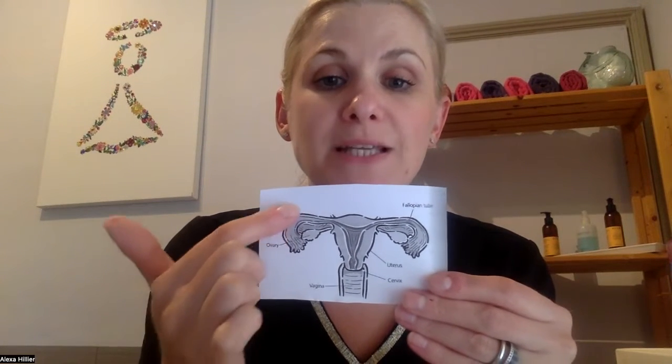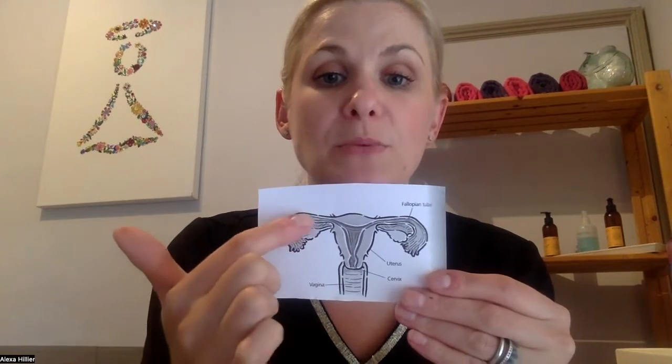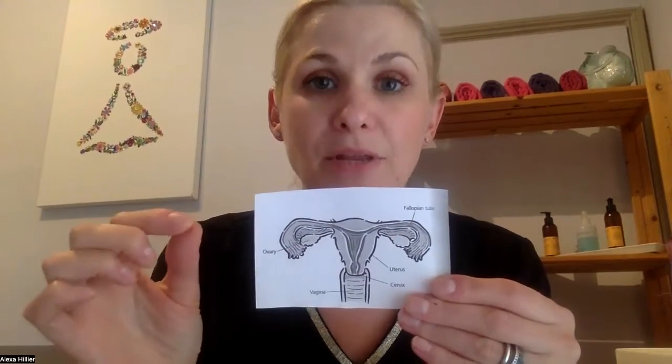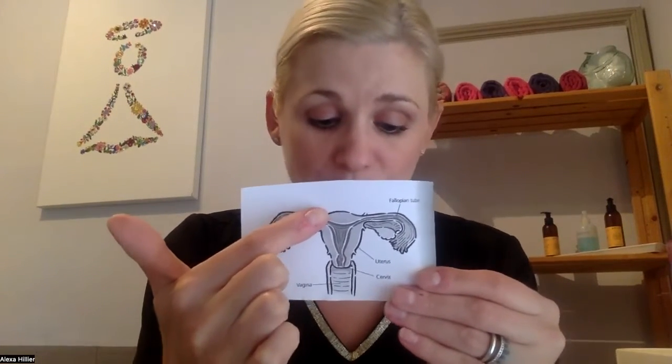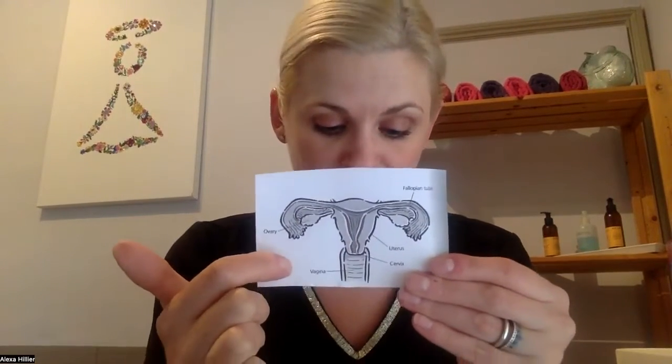sides each month. So the ova is released into the fallopian tubes, and the inside of the fallopian tubes is made of ciliated epithelial tissue. So tiny little cilia, those little hairs, and they will waft very gently the ova along the fallopian tube, which then passes into the uterus, which is also known as the womb.